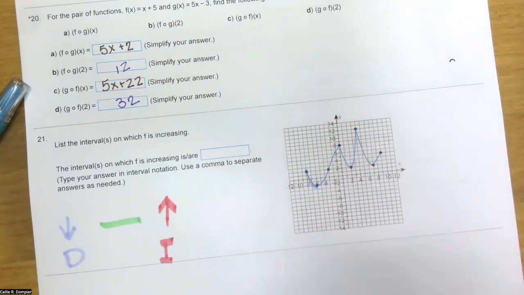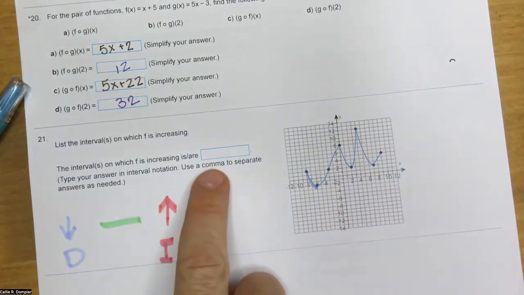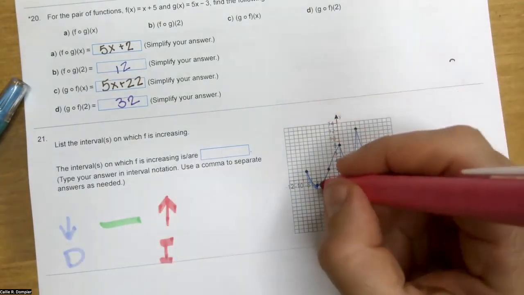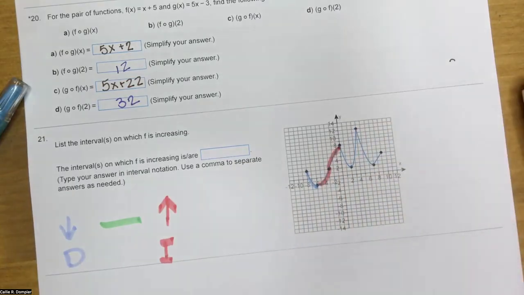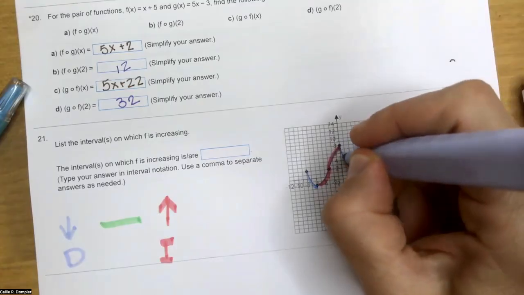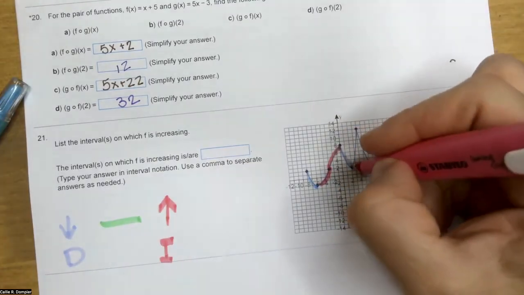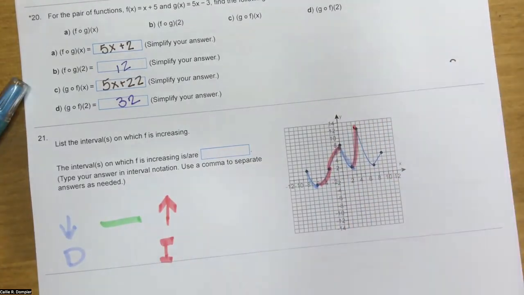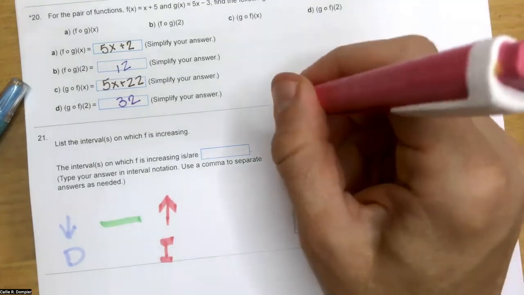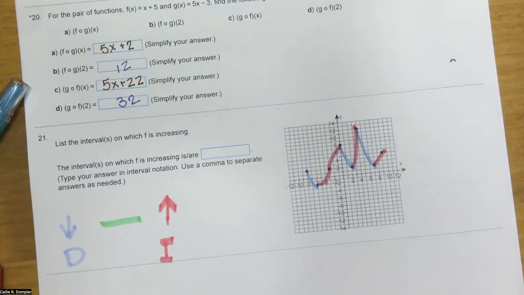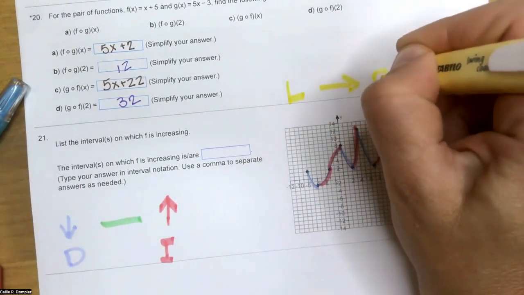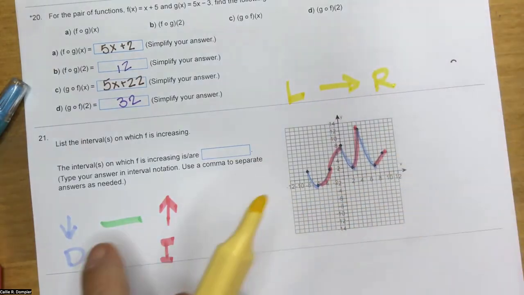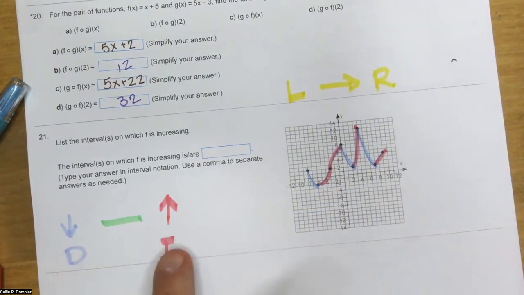You don't even need to really highlight it if it's going down. From here to here, it's increasing. From here to here, it's increasing. Then it starts decreasing again. And then it goes up. And then it goes down. And then it goes up. So I'm just reading it like you read a book. Left to right, is it going down or is it going up?